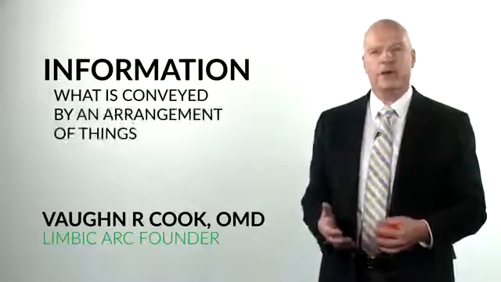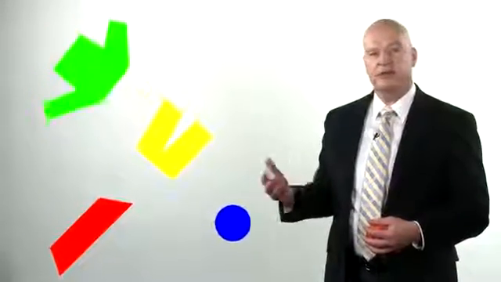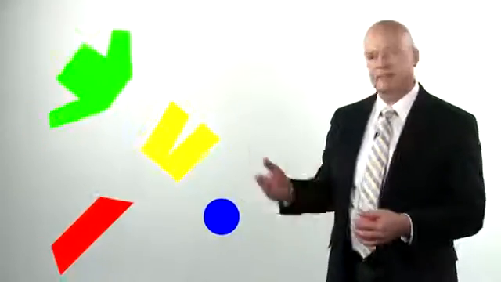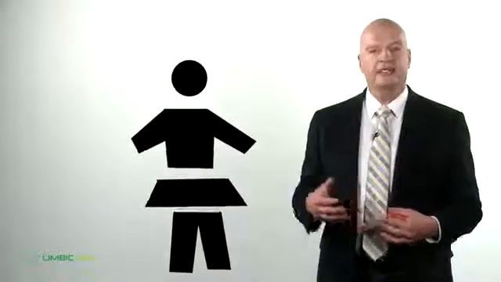To understand the limbic arc, here's what you need to know. Information is what is conveyed by a particular arrangement of things. Here are some things, some shapes. In this arrangement, they don't convey much. There isn't much information here, so let's rearrange them. This particular arrangement of things conveys more information. It's obviously a woman, and here she is.